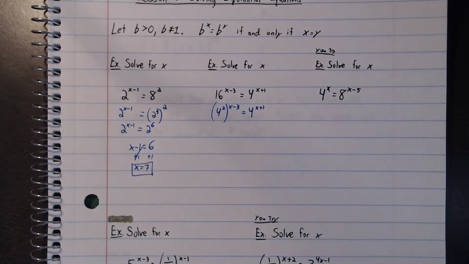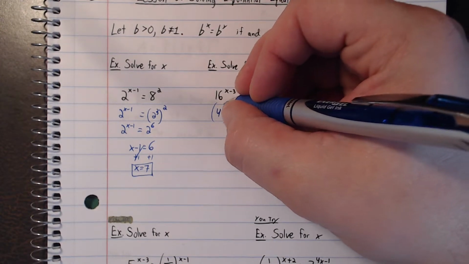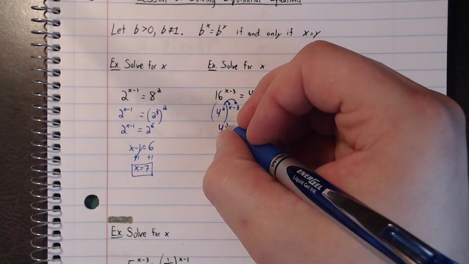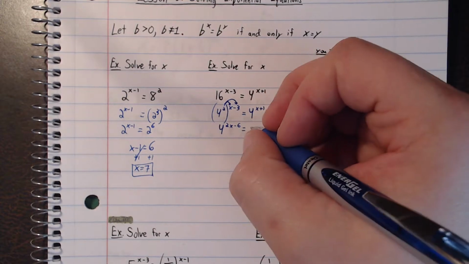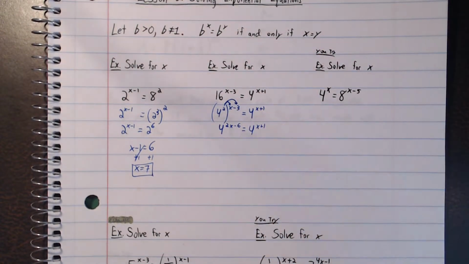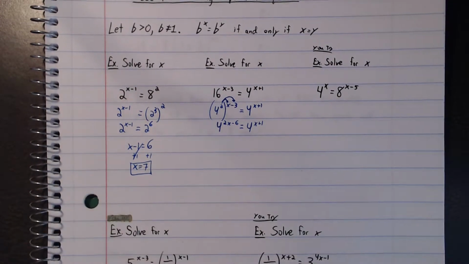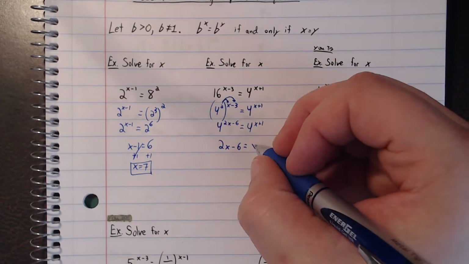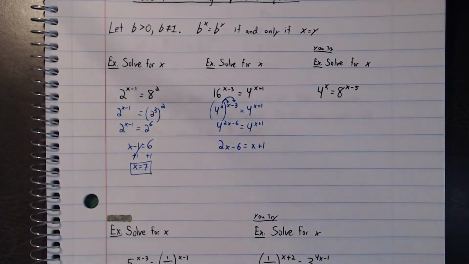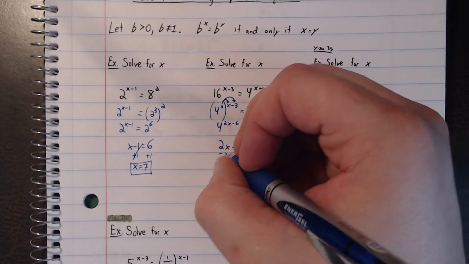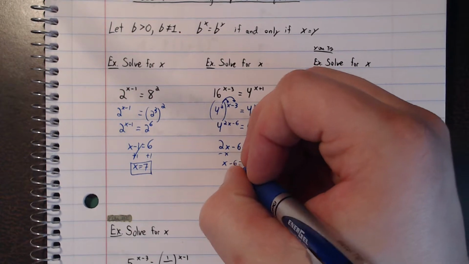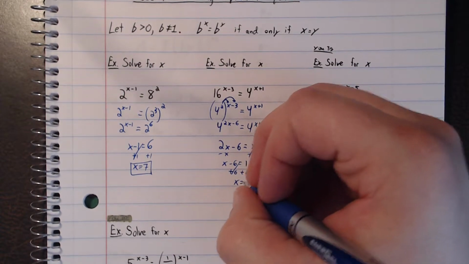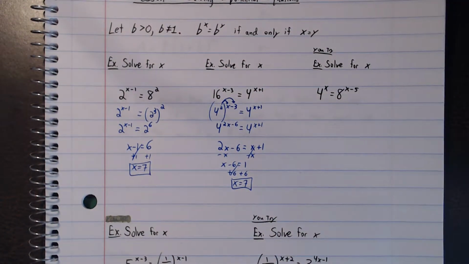One thing we've got to be careful of here, we have to make sure we distribute this 2, because this is multiplication here. So what we have is 4 to the power of 2x minus 6. That's equal to 4 to the power of x plus 1. Now that my bases match, I can get rid of those, and I'm going to work with just the exponents. 2x minus 6 equal to x plus 1, and then we'll solve like usual. Subtract x. Add 6 to both sides, and we come up with x equals 7.